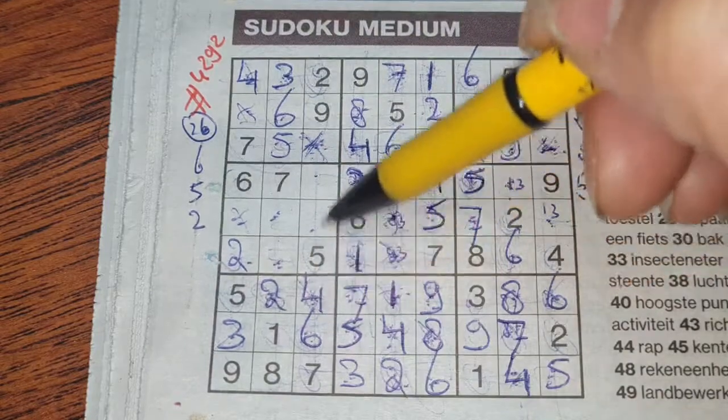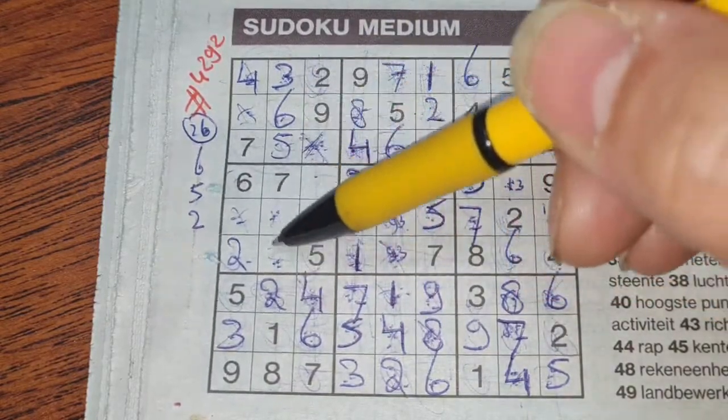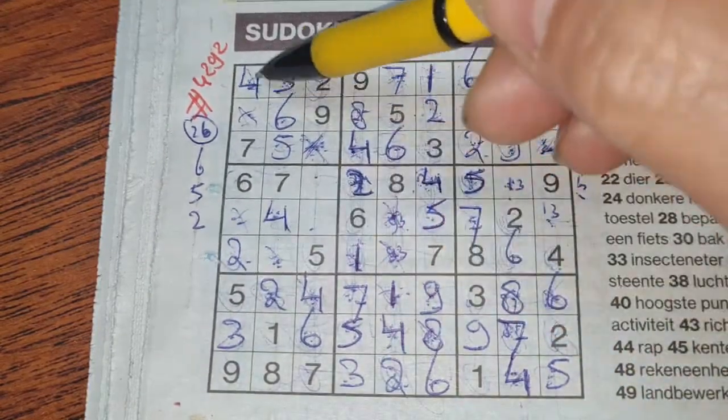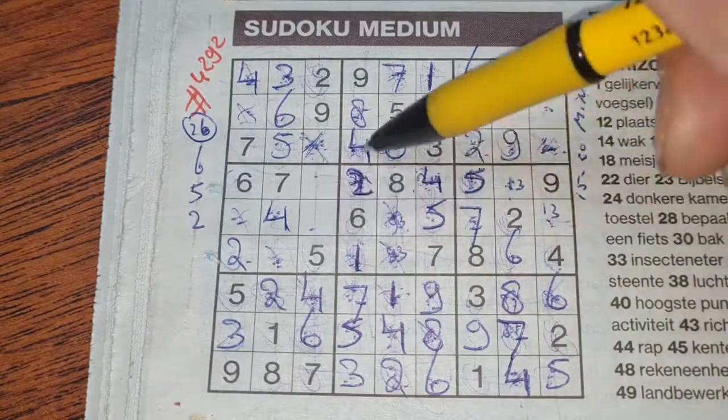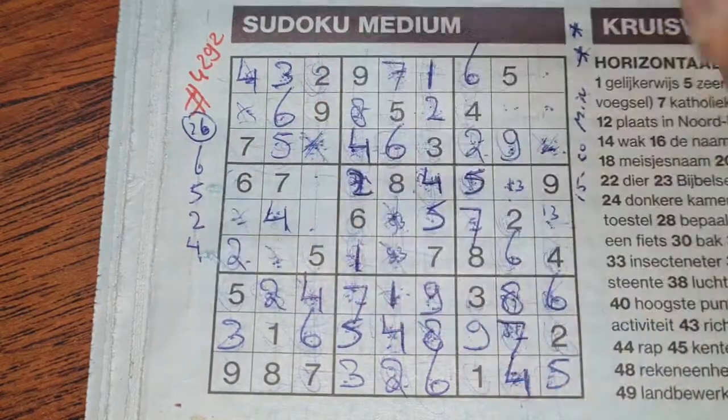4 in this column, 4 in the 3rd column. So the column between the 2nd column, only 2 places left for the 4 should be here. Or there we see there 4, no 4 there. 4 should be here. And all the 4s are used. I can see this is number 4.